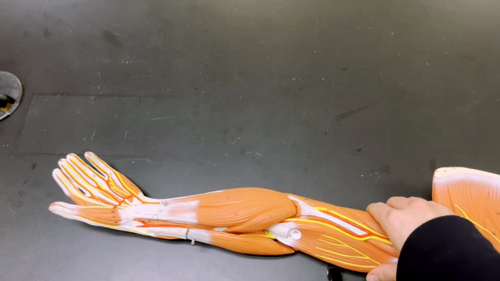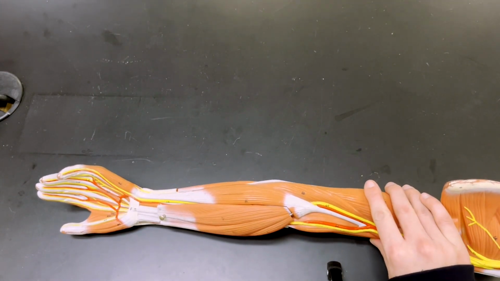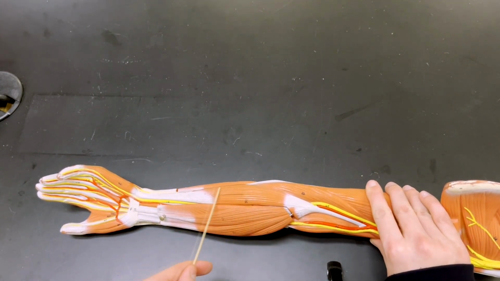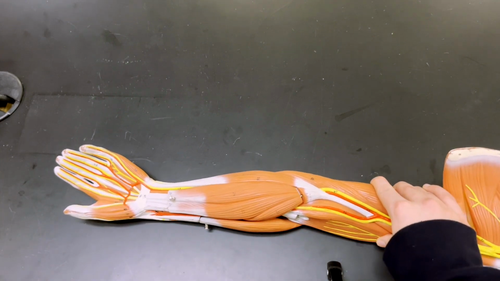Next, we're going to find our flexor carpi ulnaris, and it's going to have the same function of flexing the wrist. And this right here is going to be our flexor carpi ulnaris. Next, we're going to want to locate our palmaris longus, and that's going to be this muscle right here. And the function of the palmaris longus is going to be to anchor the skin of the palmar region.